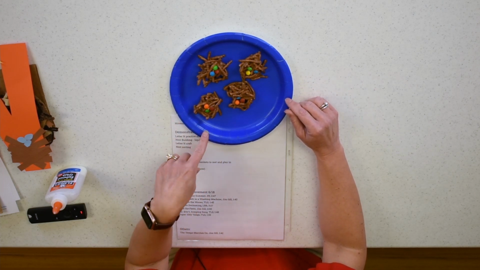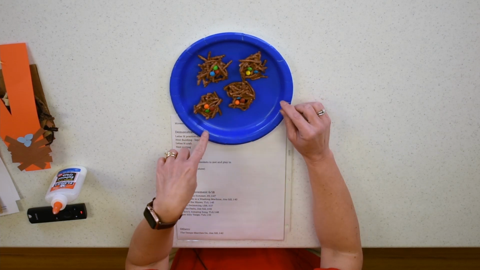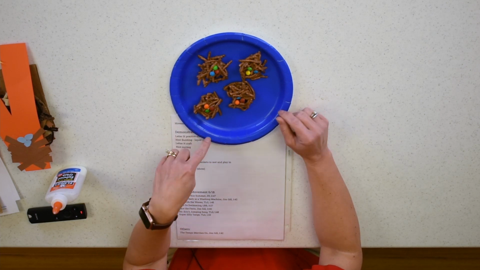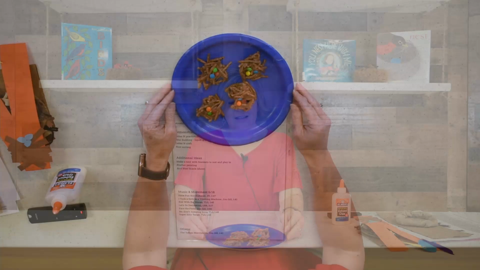Mix those up, scoop them onto a tray, and kind of form them into the little nest shape, and then press M&Ms in there to look like eggs or other small candies, and then let them set. And you have a yummy treat that looks like a bird nest.